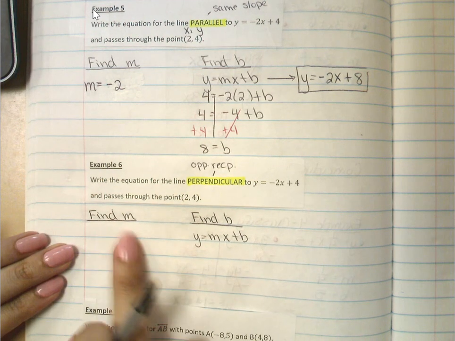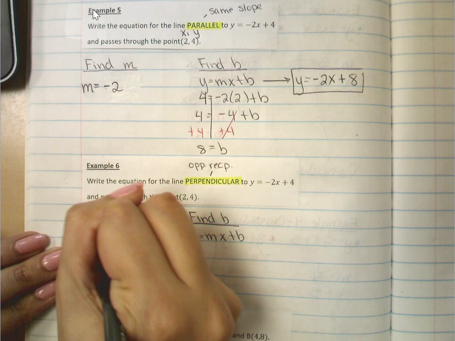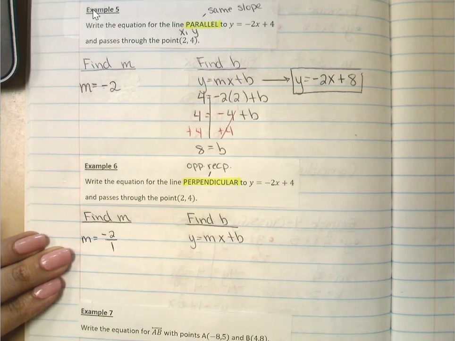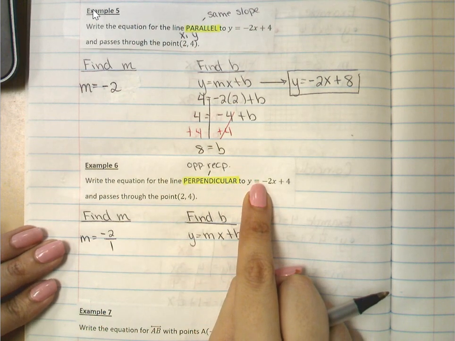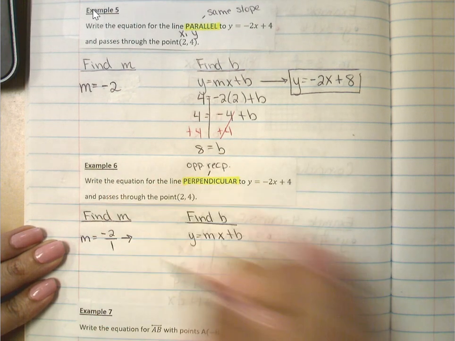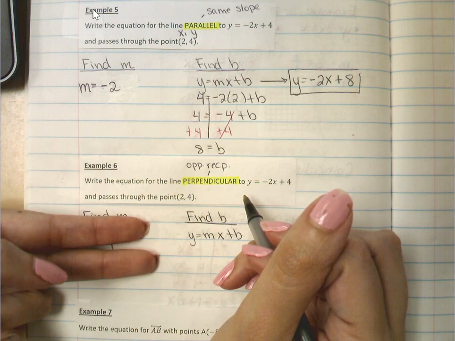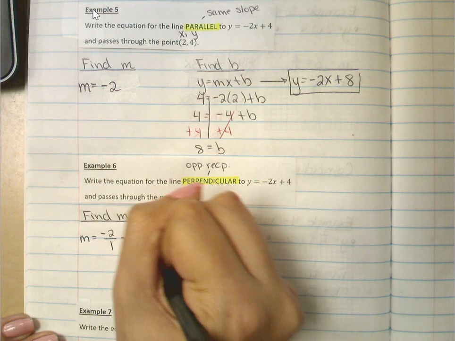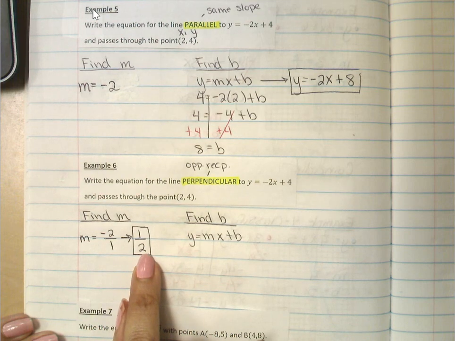So I have to identify my slope. It's not gonna be negative 2. The original one is negative 2. It's not a fraction, so I'm gonna put a 1 underneath just so you can see this. Opposite reciprocal means that I'm going to change the sign, so it's gonna go from negative to positive. And I'm going to flip the numerator and denominator. So the 1's gonna go on top, the 2's gonna go in the bottom, and this is the new slope that I need to work with because it's the opposite reciprocal.